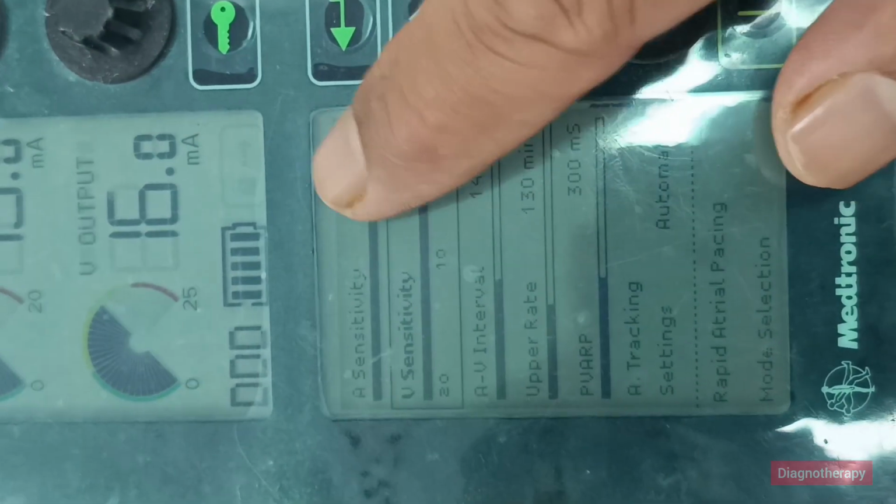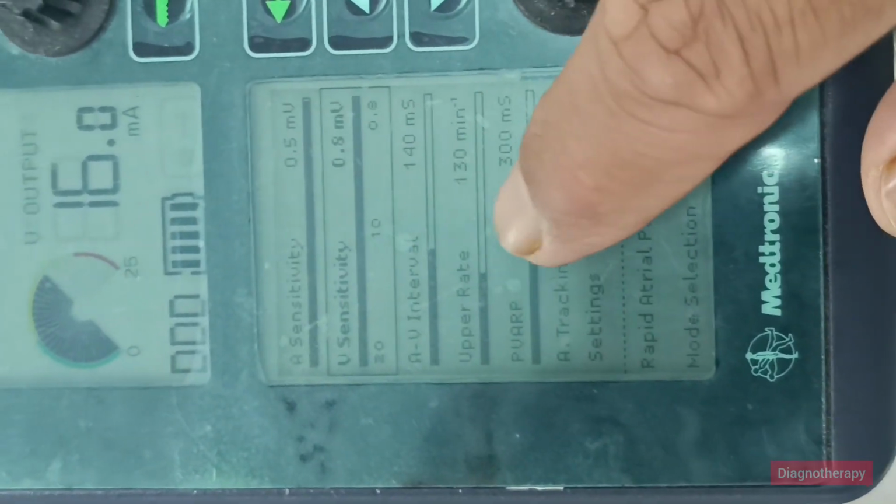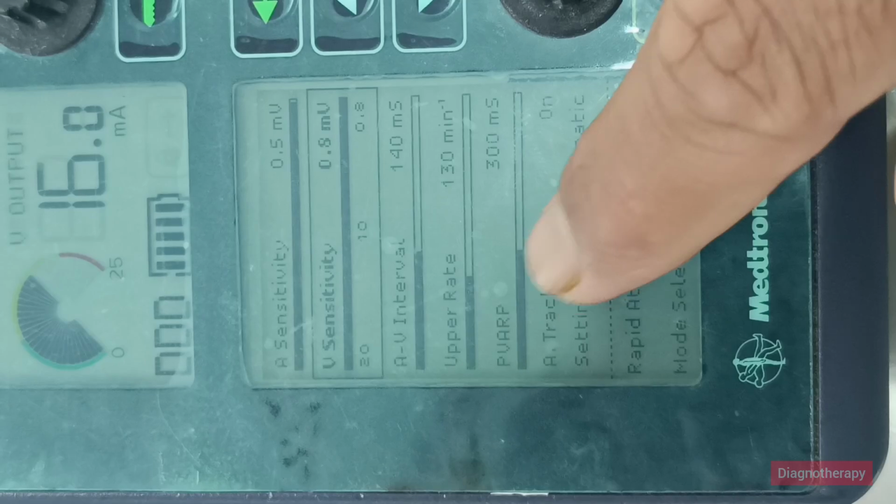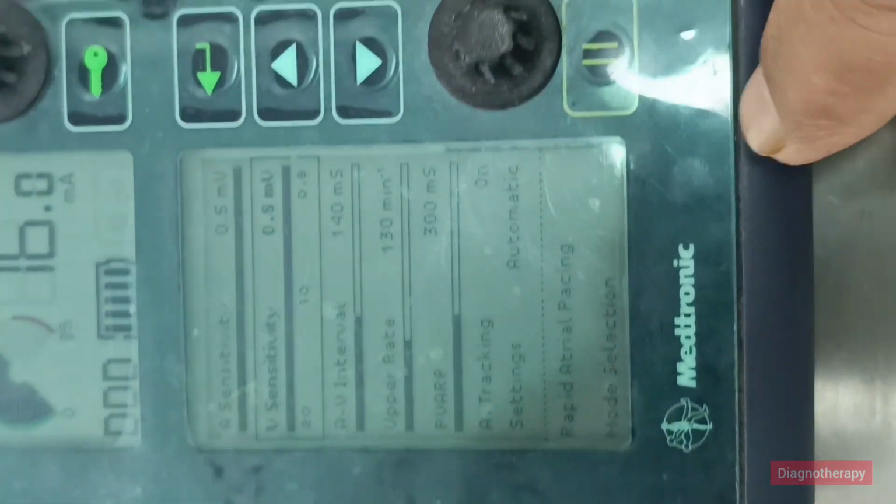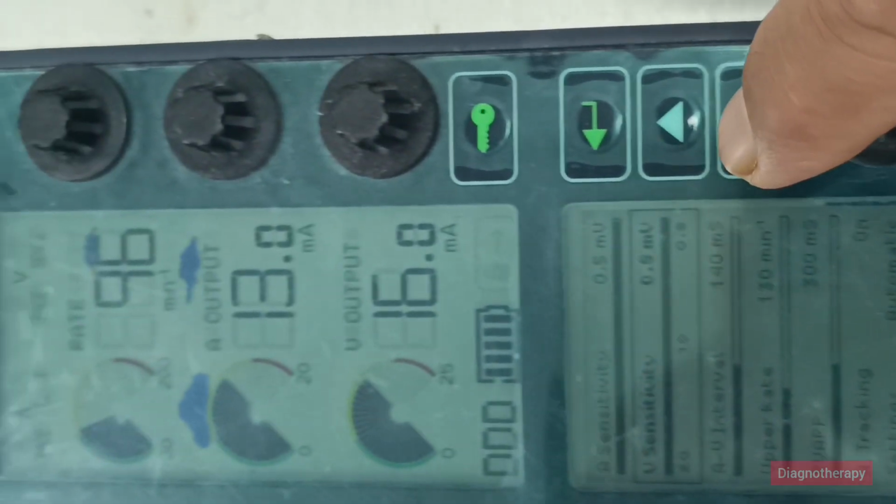So all the keys will be logged if that key is pressed, and these values which you are seeing will be logged. Whereas on the right side you will get all the controls, and on the left side all the display parameters.